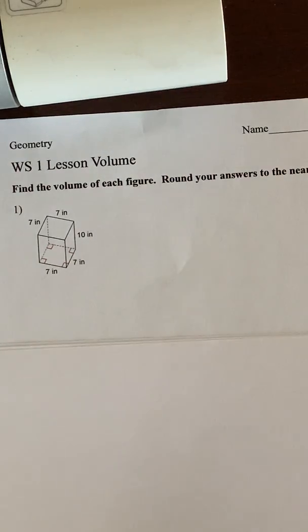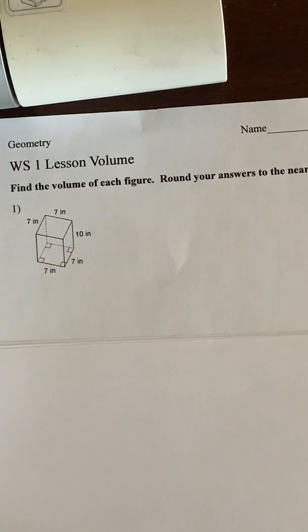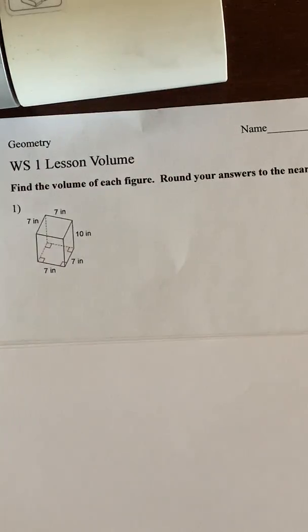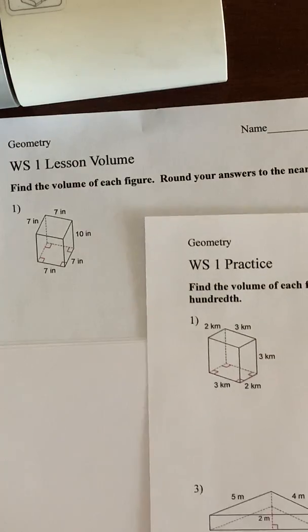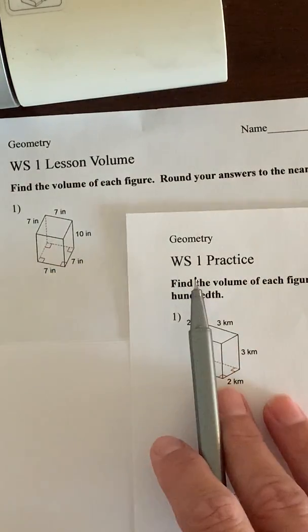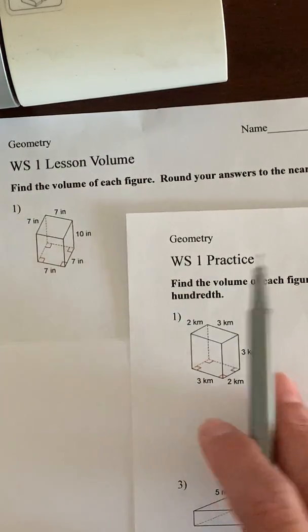I have 4 problems to work out, and I'm going to use this lesson worksheet, which you can print out if you want to write along with me, but you don't have to. If you're more comfortable just watching me do it, that's okay too. Totally up to you. When I'm done with this lesson, you're going to, as usual, do the worksheet that matches it. Notice the lesson says worksheet 1 lesson. The work that you're going to be responsible for says worksheet 1 practice.